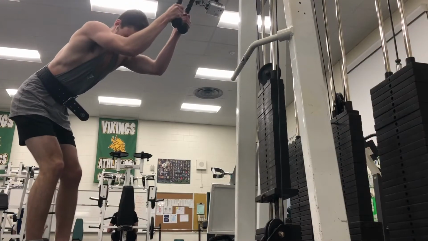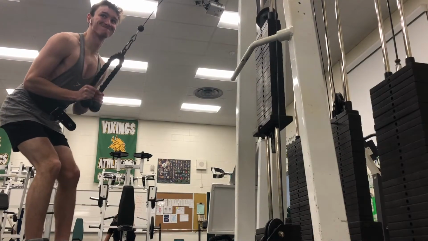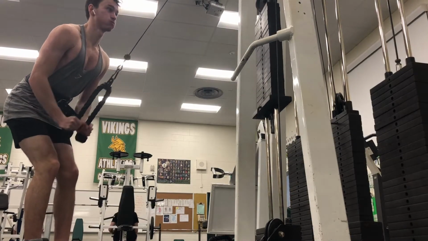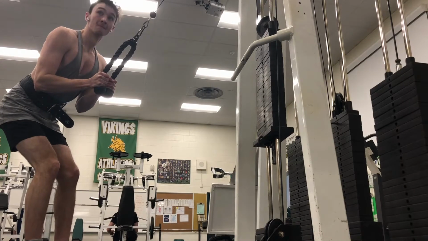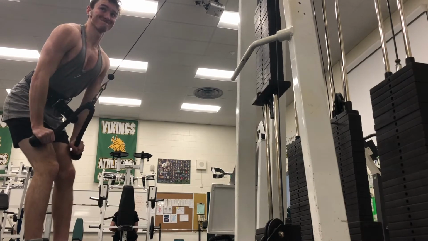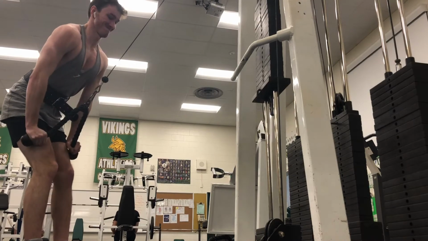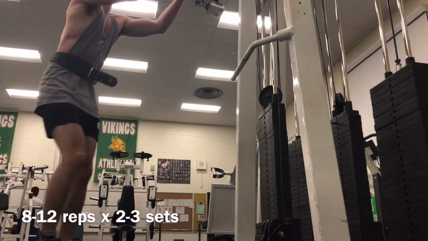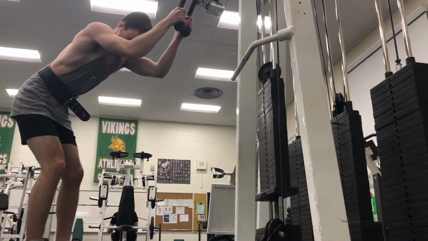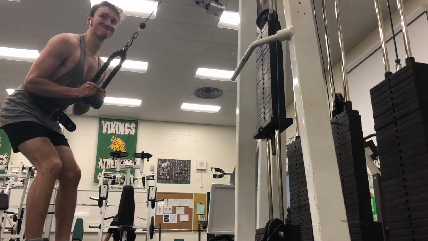Tricep rope extensions. Lean forward 45 degrees and tuck your elbows to your sides. Extend your arms fully down and bring them back up. This is an isolation exercise, only working your triceps. Do this for 8 to 12 reps for 2 to 3 sets. Over time, practice progressive overload and going to volitional failure.